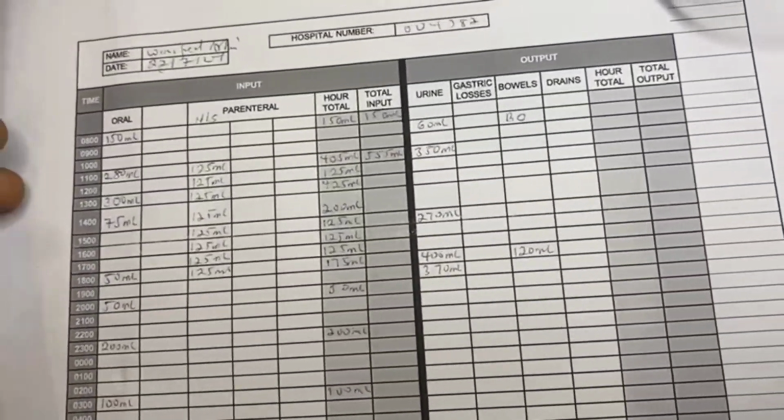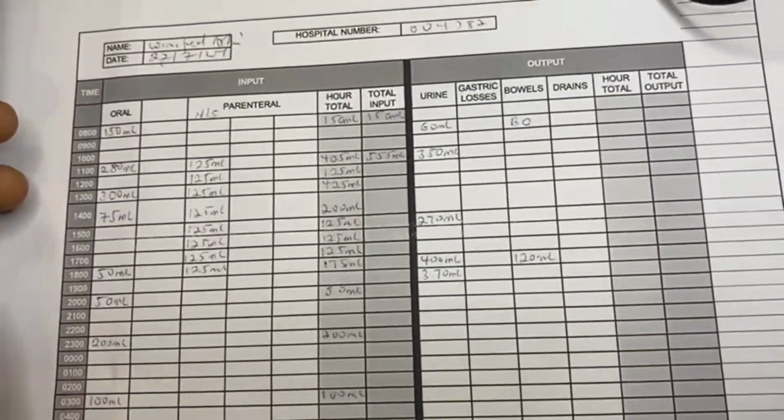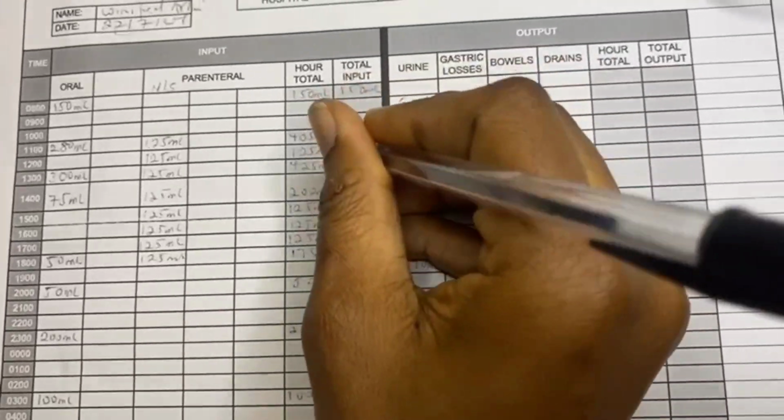All right, so move on to the next one, which is 555 plus 125, which is 680 mils.